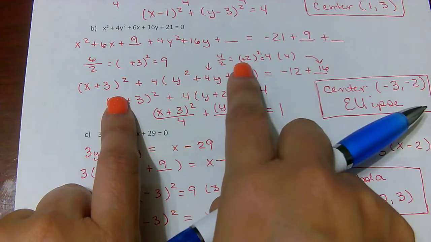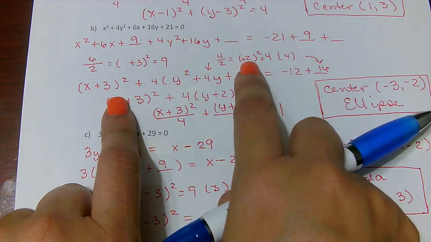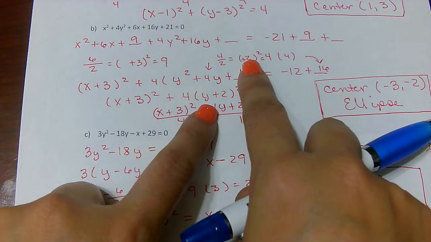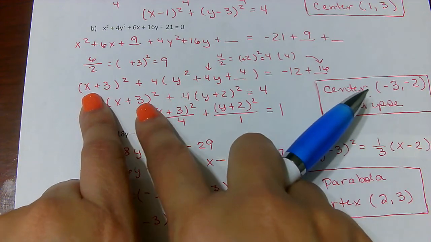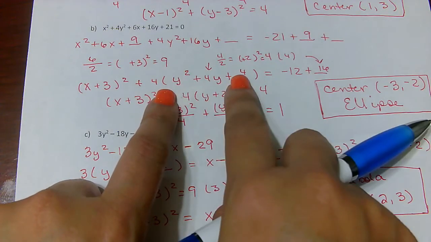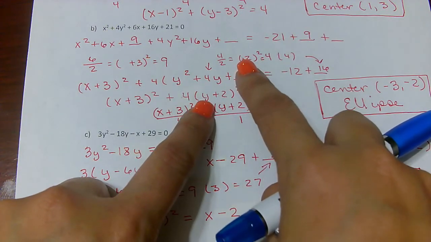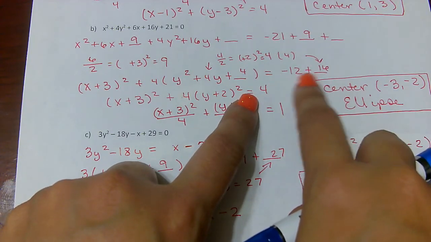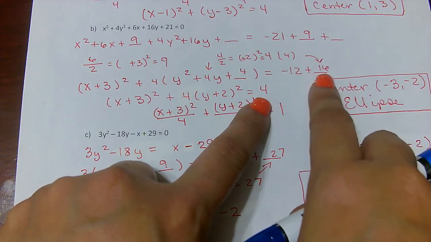Then I went ahead and used this part of the equation, and I plugged in the variable y in front of that plus 2. I brought the x plus 3 squared down, plus 4, and then I factored this out to be y plus 2 squared. All of that is equal to 4 because I add those two together.